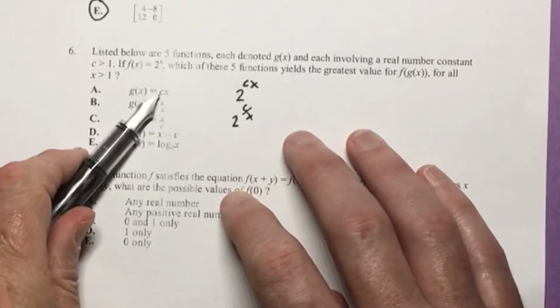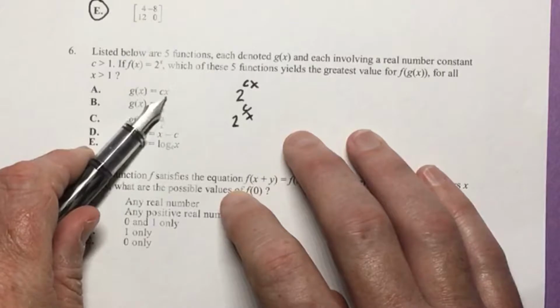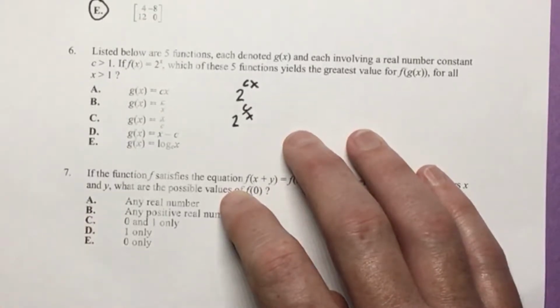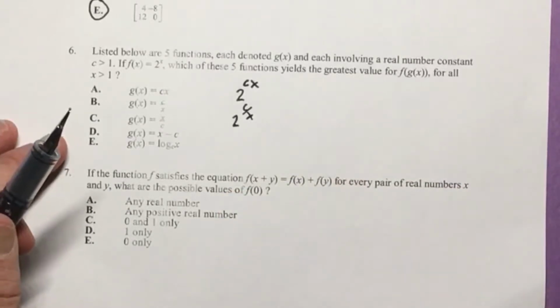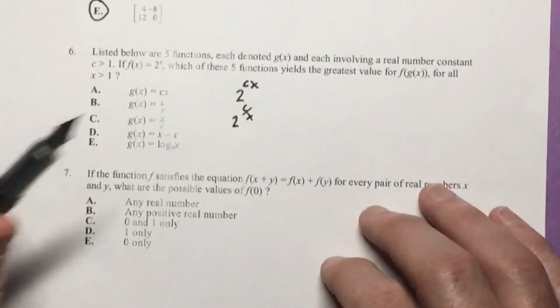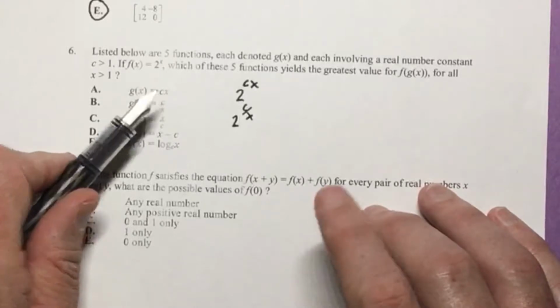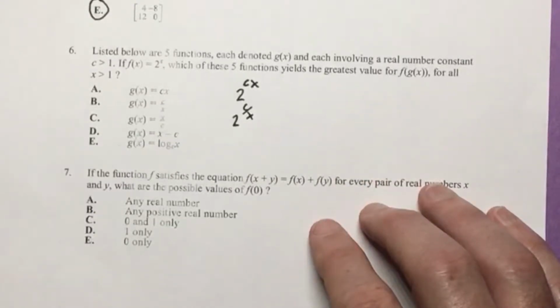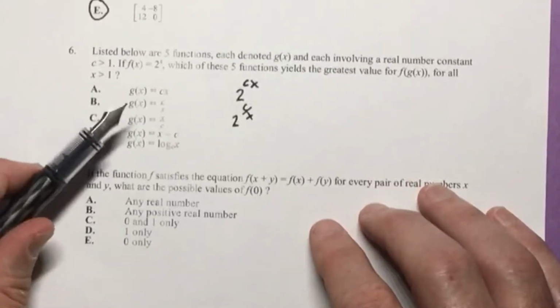So c times x has to be greater than both c and x, because c and x are greater than 1. You multiply something by a number greater than 1, you get a number greater than you started with.